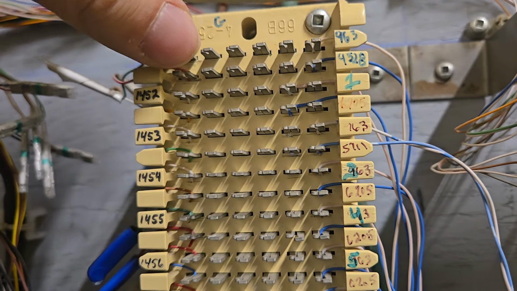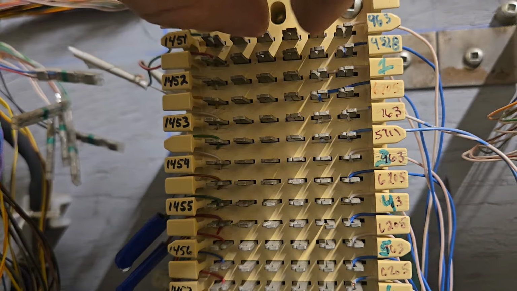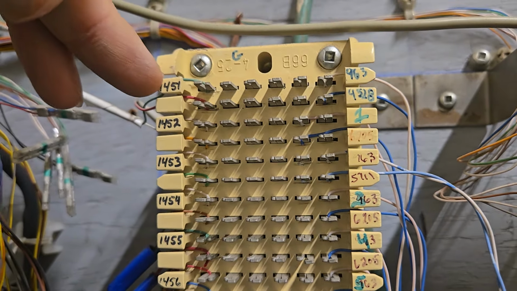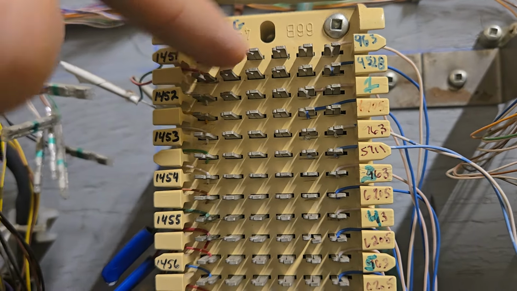So all 6 of these are connected to each other. So whatever you terminate on this side ends up also on this side, unless you split a phone line to like multiple jacks.